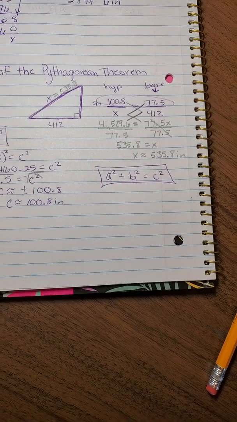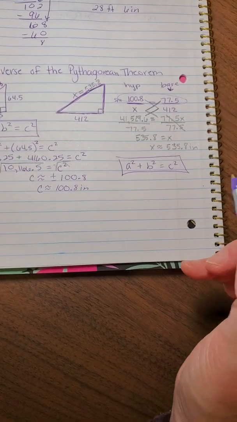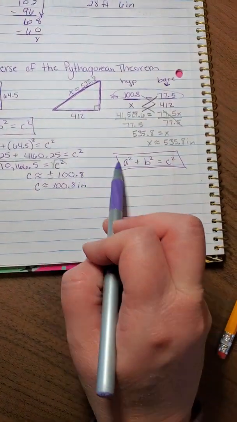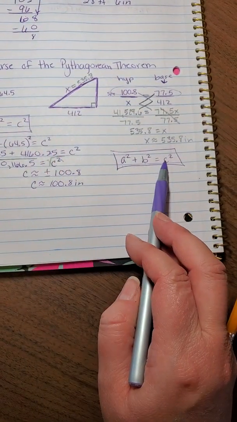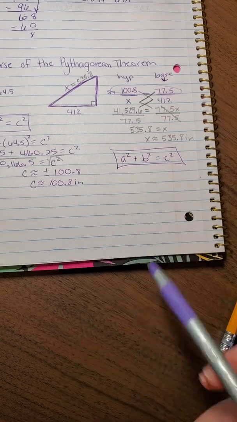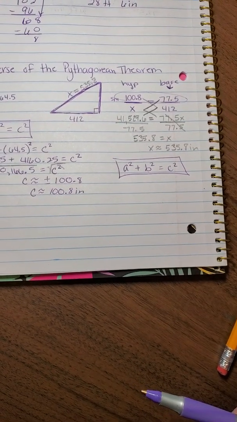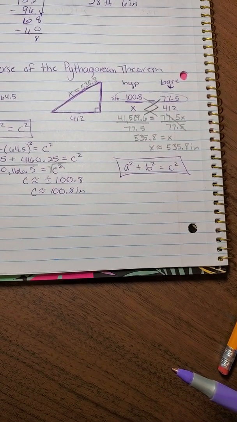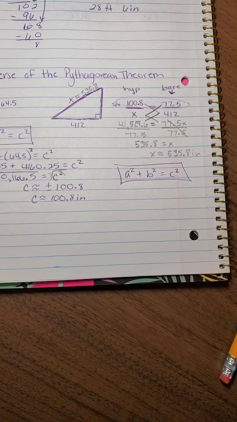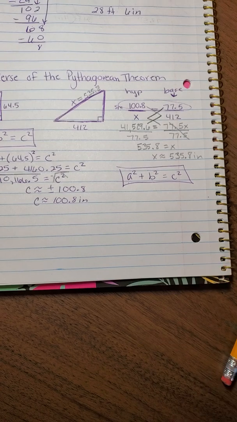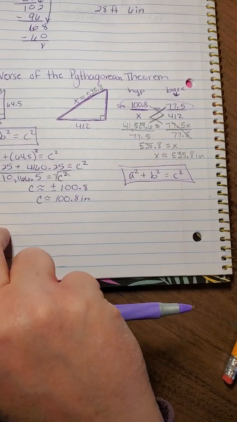Go ahead and plug in your a and plug in your c, and you should end up with b. And b will be the height of the building. And we'll check to see if that is the same as what we got on the other side when we originally did it.